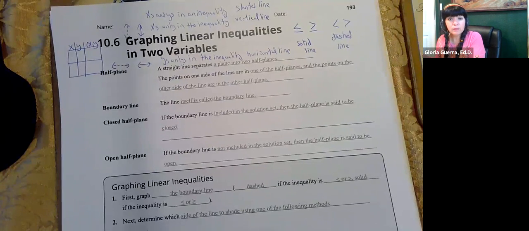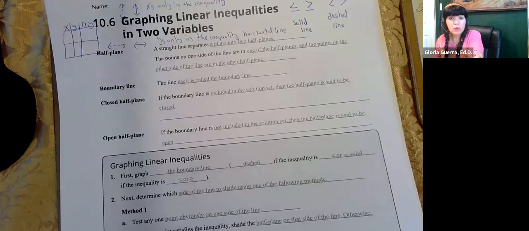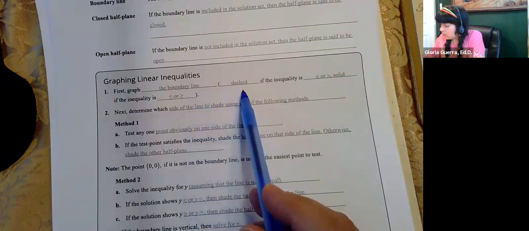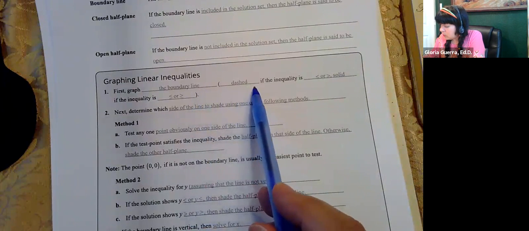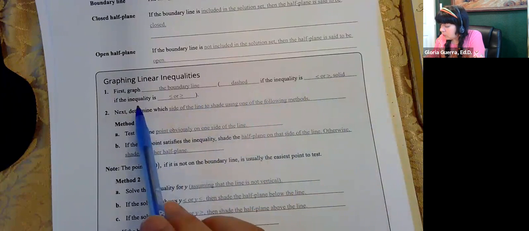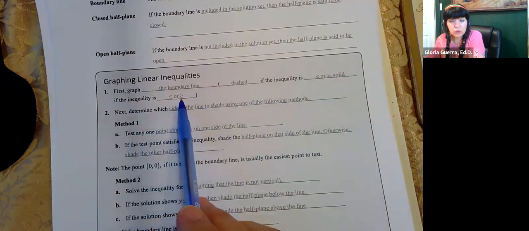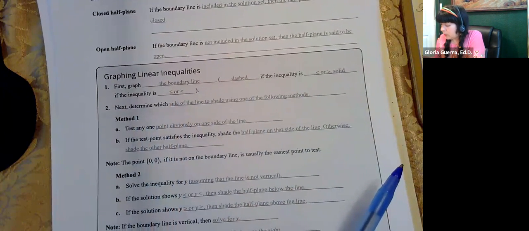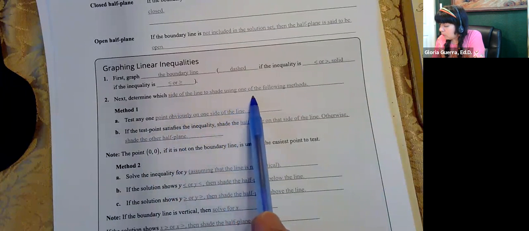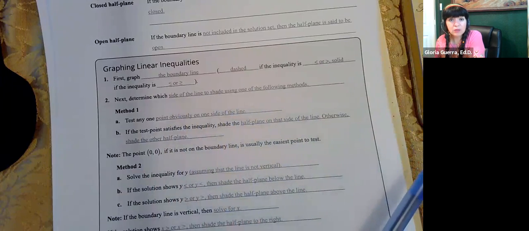Okay, then at the bottom, we have some more vocabulary. Graphing linear inequalities. First, they want you to graph the boundary line, and they have here dashed if the inequality is less than or greater than, solid if the inequality is less than or equal to, or greater than or equal to. So I kind of mentioned that already. Next, determine which side of the line to shade using one of the following methods. So they give you two methods.